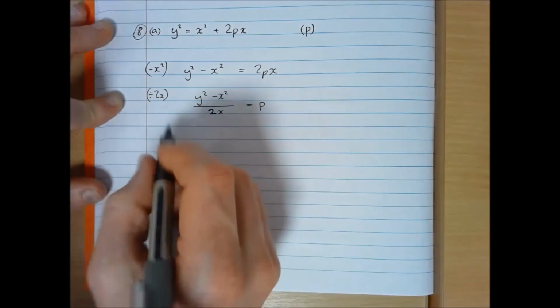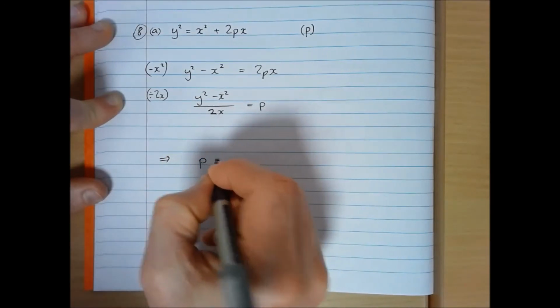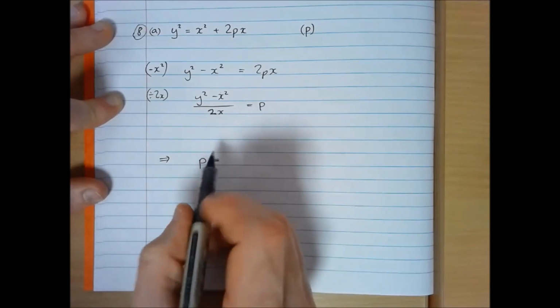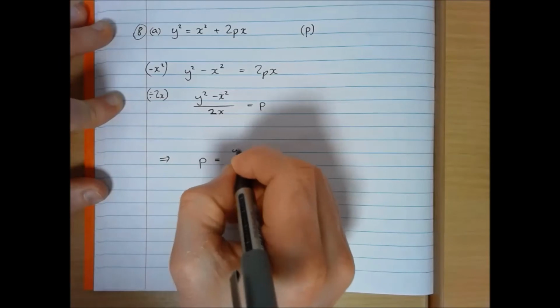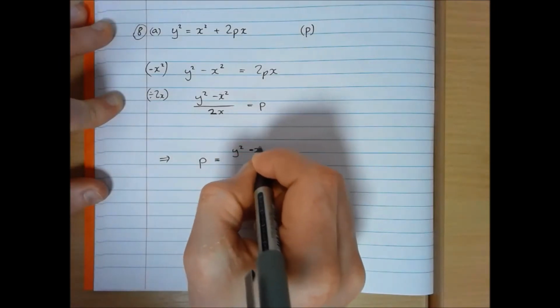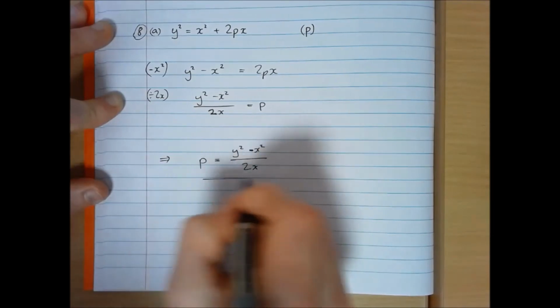Now, conventionally, it's nice to make the subject of the equation the variable on the left, so I'll put the p on the left there, and y squared minus x squared all over 2x then on the right.